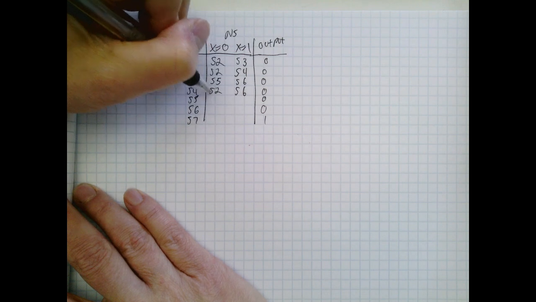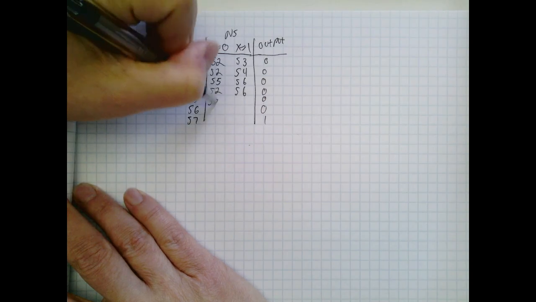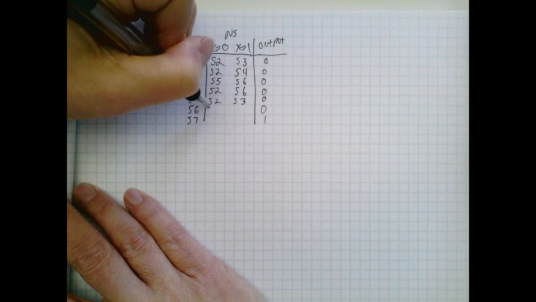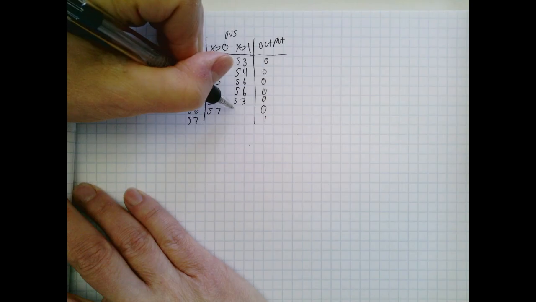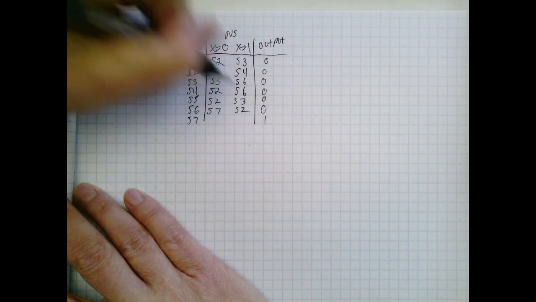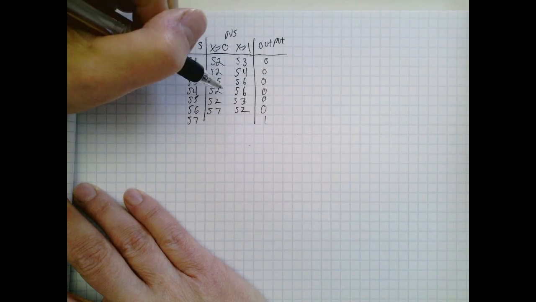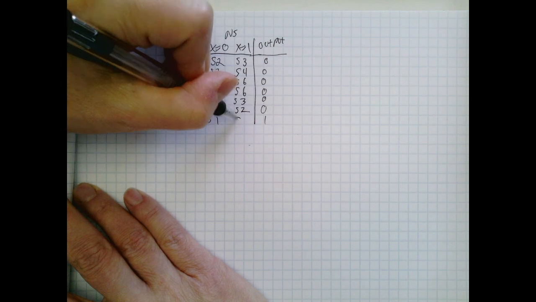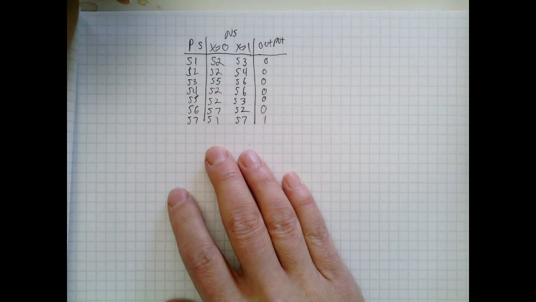If you're in state 5, next state is going to be S2 or S3. If you're in state 6, next state will be S7 or S2. And if you're in state 7, next state will be S1 or S7.